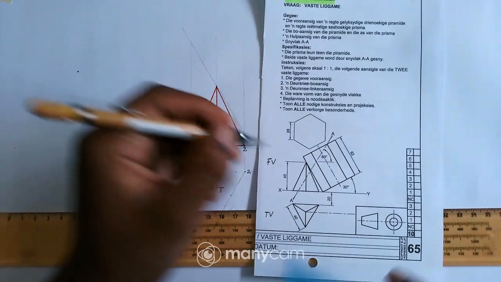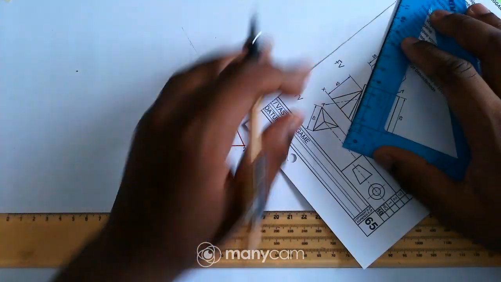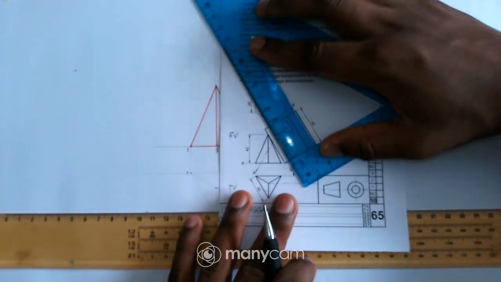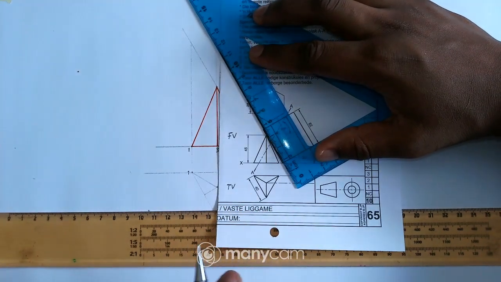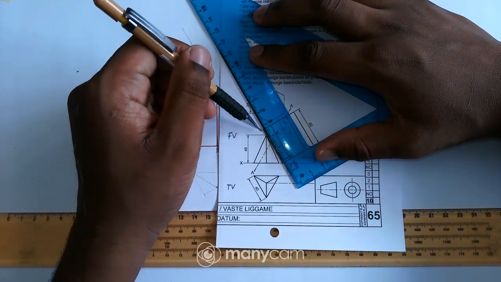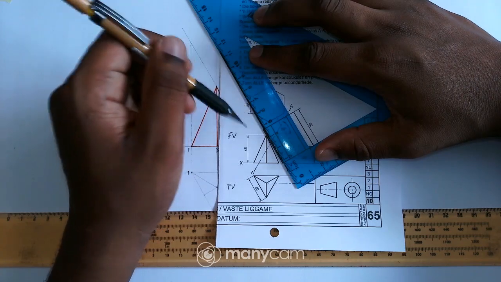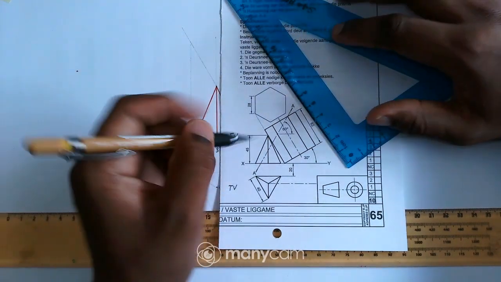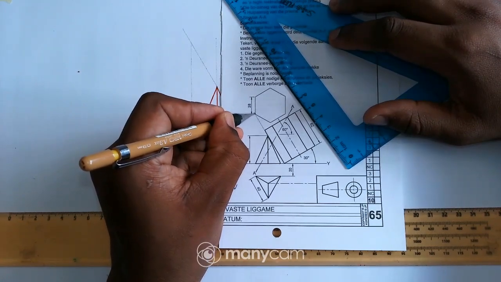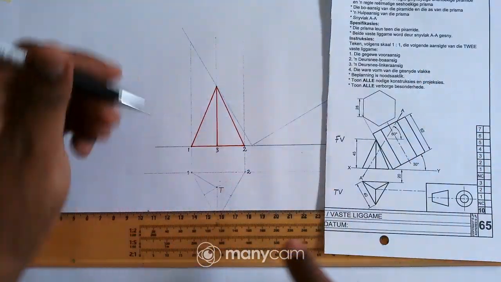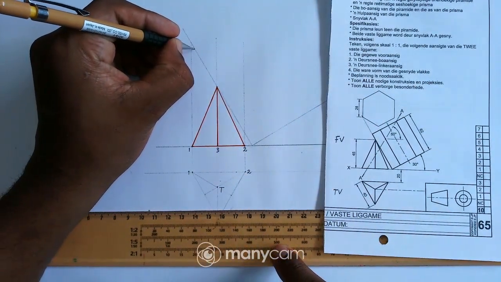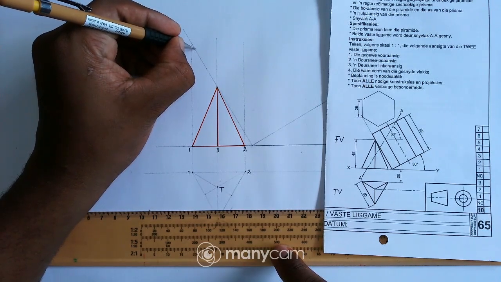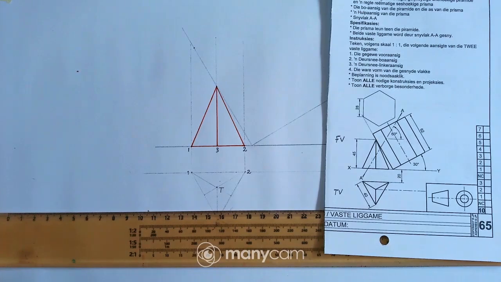If I put my ruler there and extend this line of the edge of the prism to the auxiliary view, you can see that this line goes to that point, right? Okay, so let me just mark that point over there. I'll just mark a point up there, right?